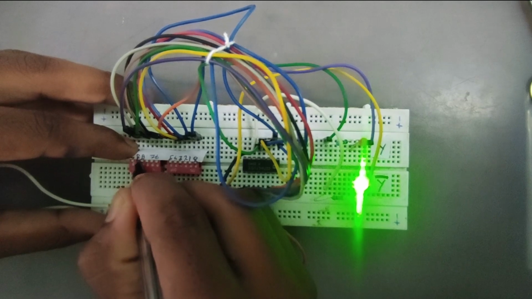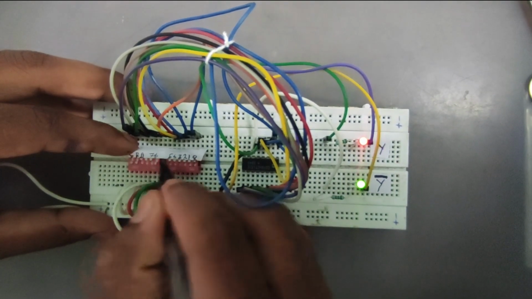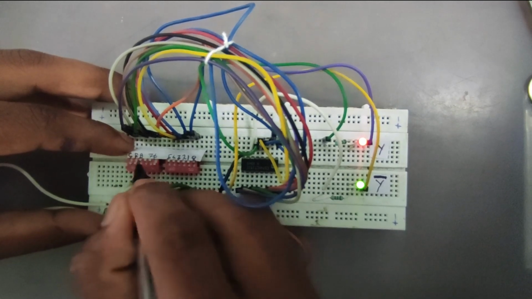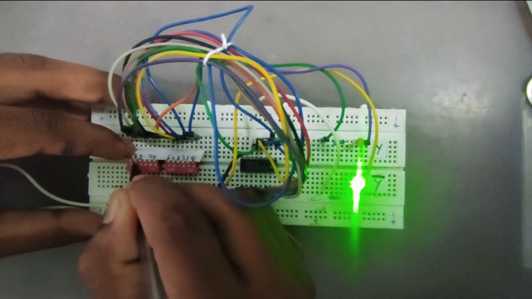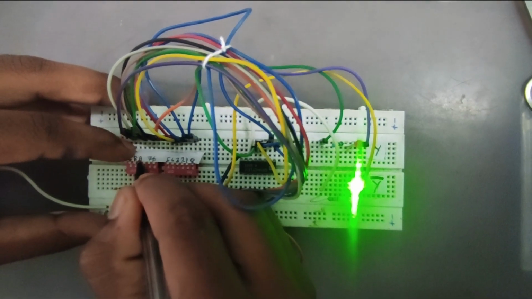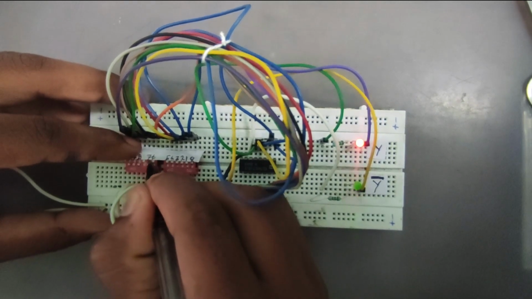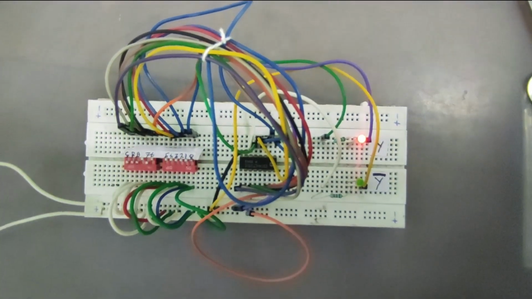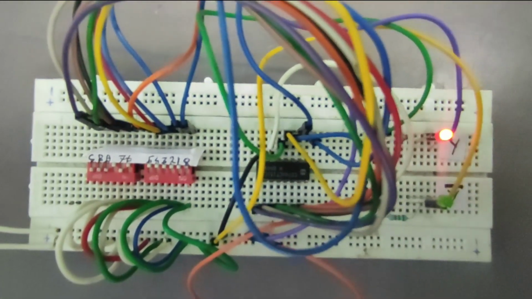Then A is 0, B and C are 1. Then we get output at D6. Then A, B, C are all 1. Then D7 is selected. This is how our circuit works. Thank you for viewing this video.